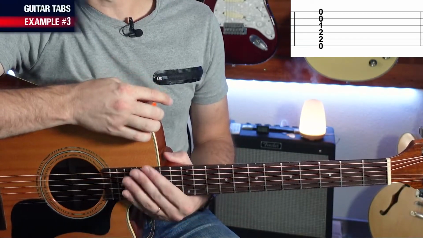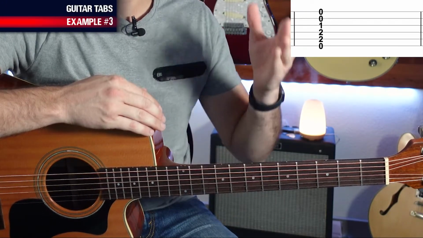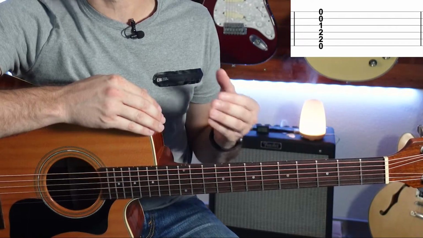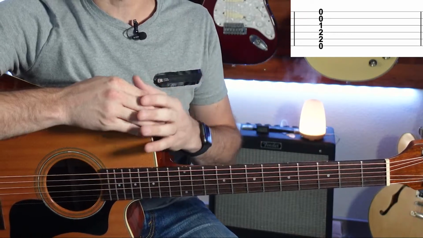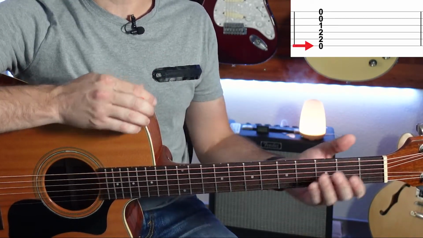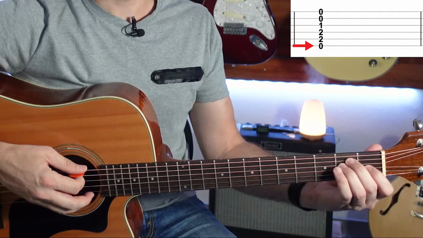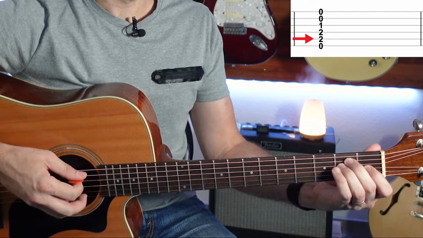Another common example is this one here. You see a lot of numbers written stacked up vertically. You see numbers here actually on all of the lines, which means that you're gonna play all of the strings at the same time on those specific frets. So the lowest line, which is the 6th string, the bottom thickest string, you're playing 0, which is open. And then you have a 2 on the 5th string.